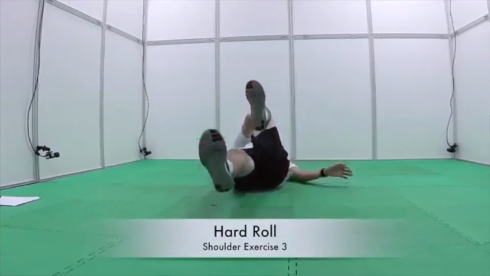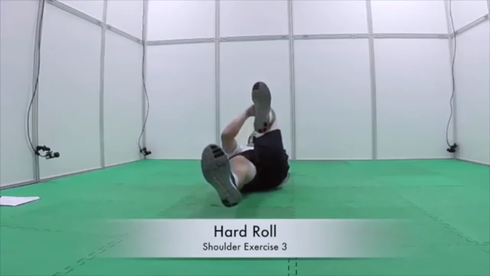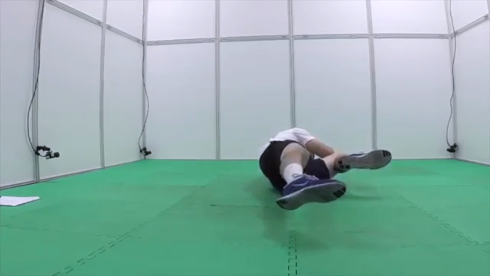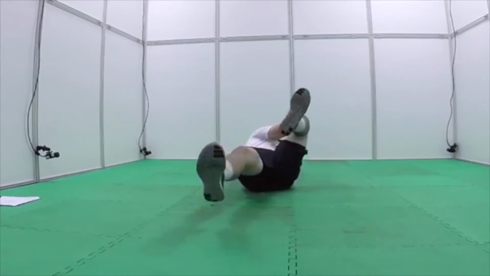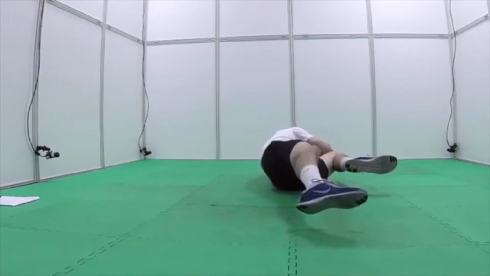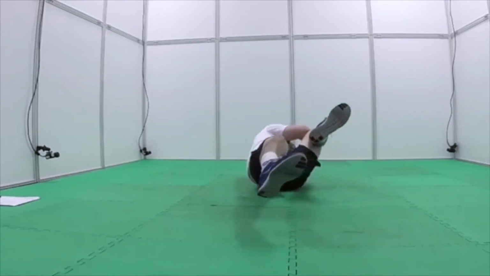We go opposite arm to opposite leg. The leg that's up, so for me it's my left one. We'll roll over to the side, control, come back up, keeping both legs straight the whole time. Also trying to keep your elbow to the knee the whole time.